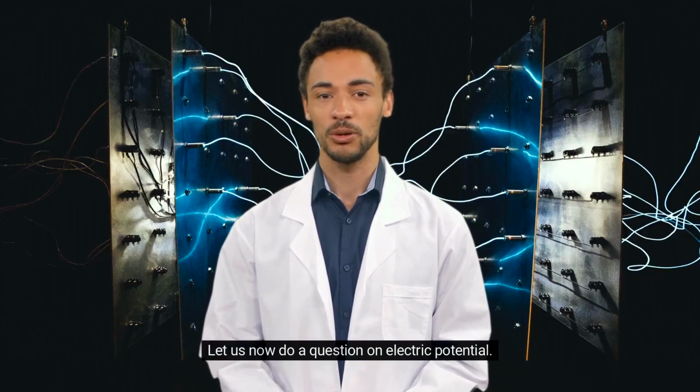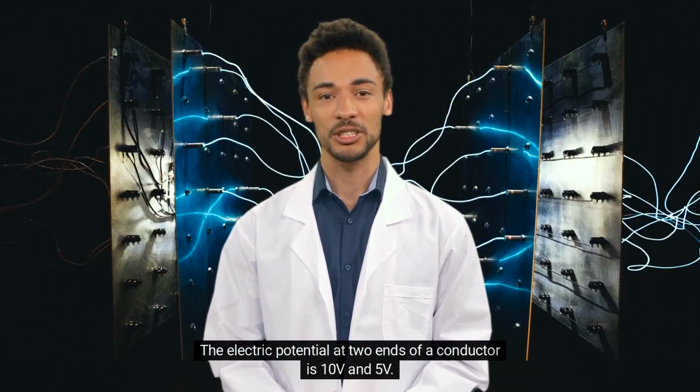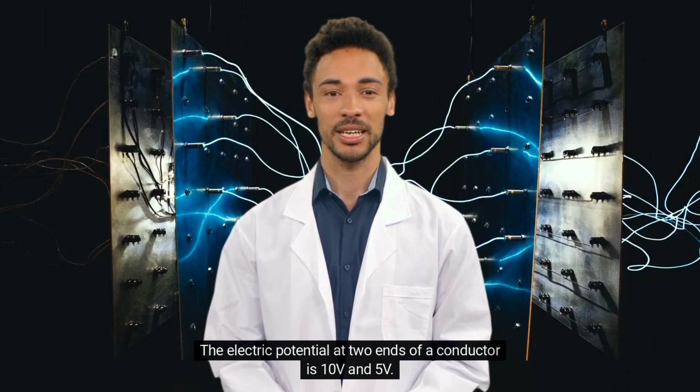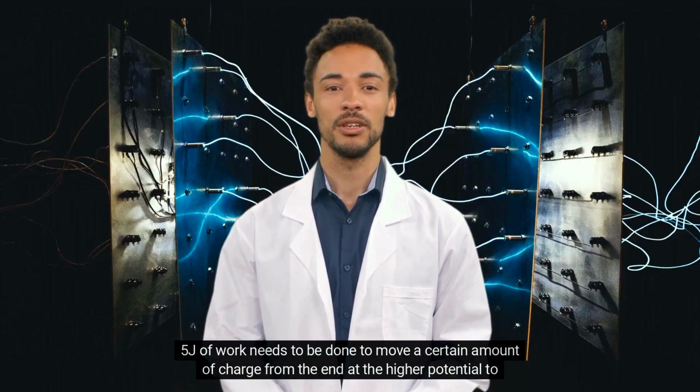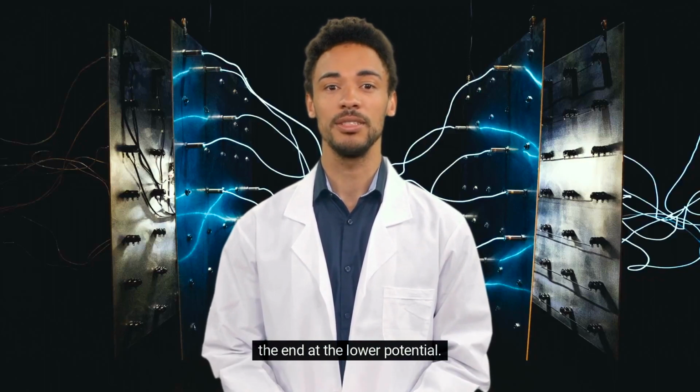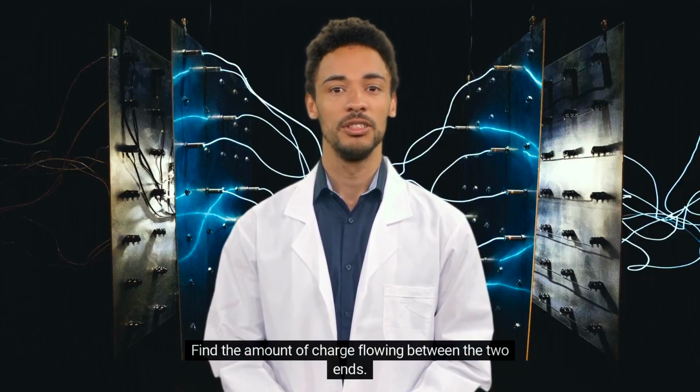Let us now do a question on electric potential. The electric potential at two ends of a conductor is 10 V and 5 V. 5 J of work needs to be done to move a certain amount of charge from the end at the higher potential to the end at the lower potential. Find the amount of charge flowing between the two ends.